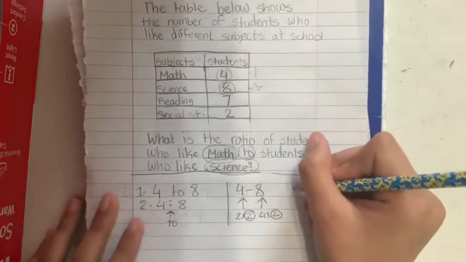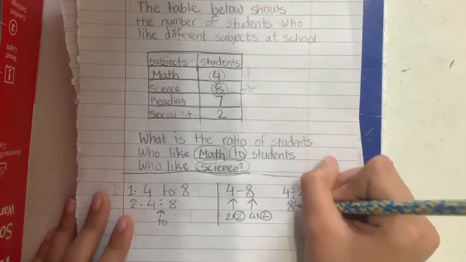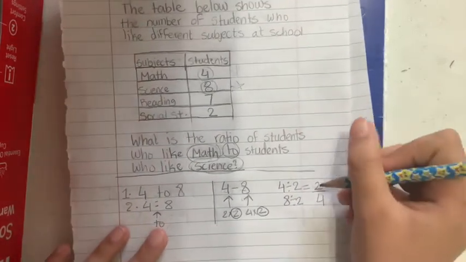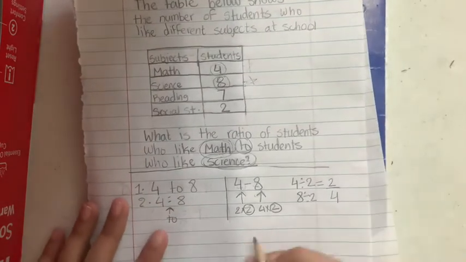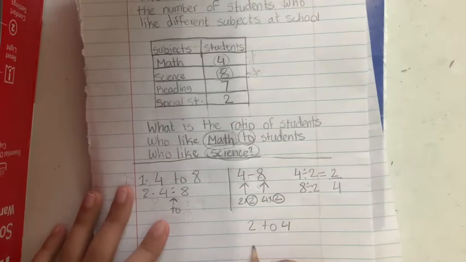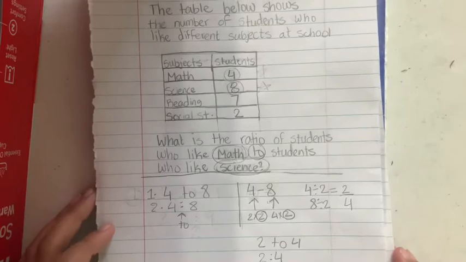So we can do 4 divided by 2 and 8 divided by 2. And we get our answer, 2 out of 4. So 2 out of 4 is also another way. We can write it like 2 out of 4, 2 to 4, or 2 to 4 like this. Let's go to a different problem now.